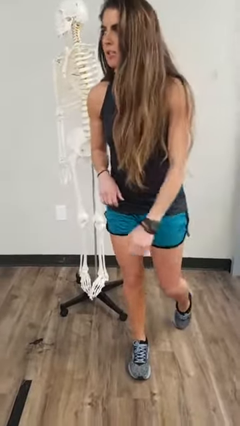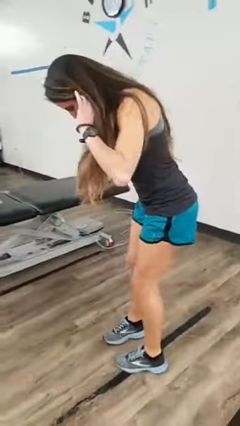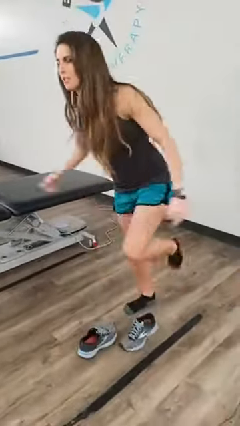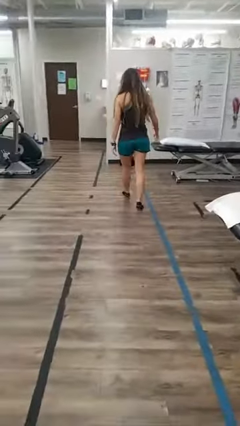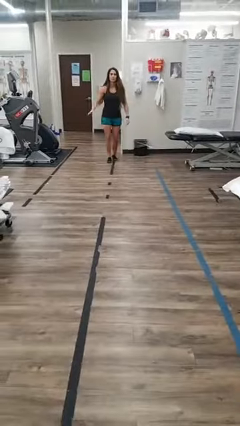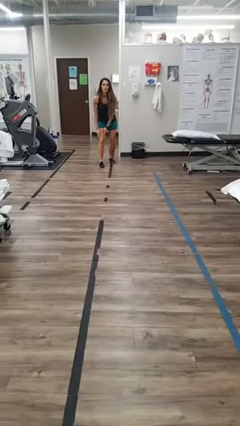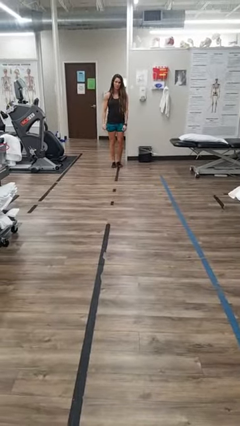So let's go over what it looks like as you're walking or as you're running. I'm actually going to take my shoes off for this. And yes, my socks are different colors because that's who I am. Okay, so we're going to go over right leg. So watch this leg as I'm running.